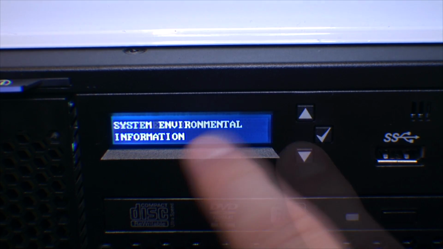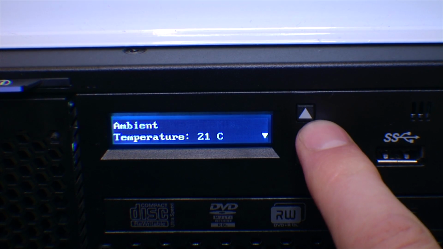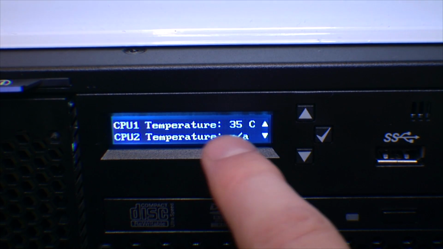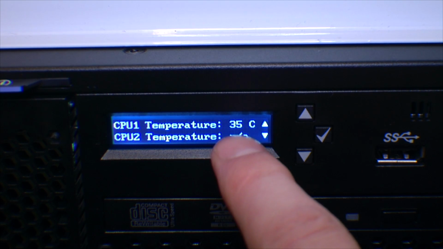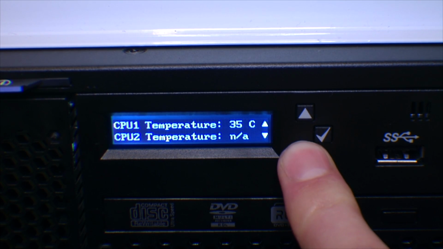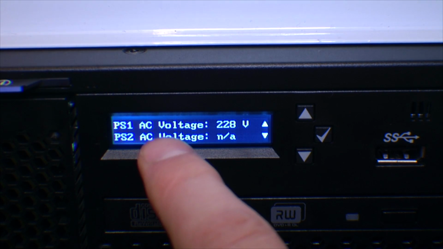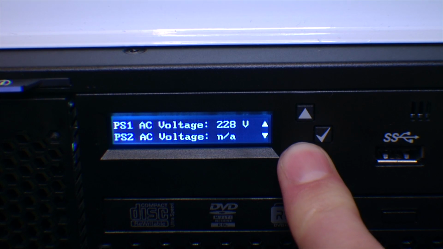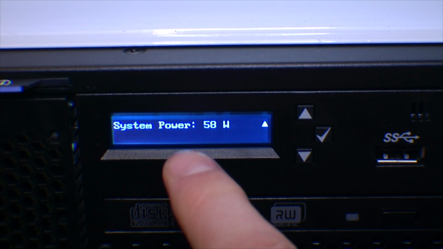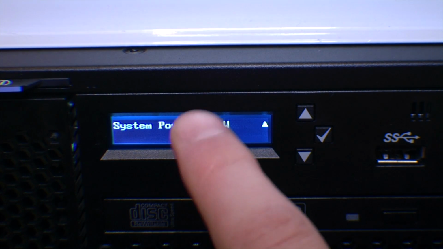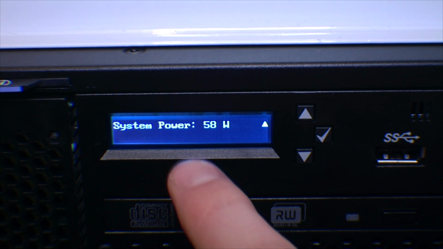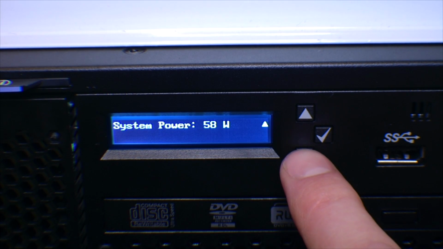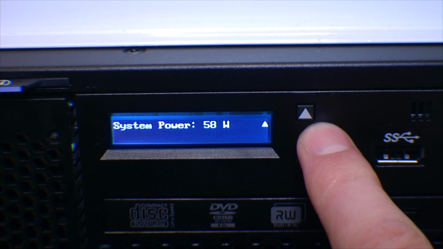Okay. System environment information. Ambient temperature is 21 degrees Celsius. CPU, only one CPU in this server, and that's 35 degrees Celsius. The one power supply it has is working at 228 volts, and it's right now using 58 watts. That's not a lot for a professional server like this, but this server is just standing around in its own BIOS and it's doing absolutely nothing, so that's probably why.